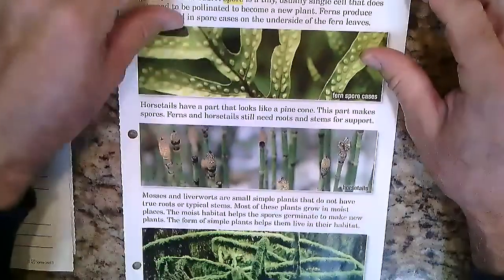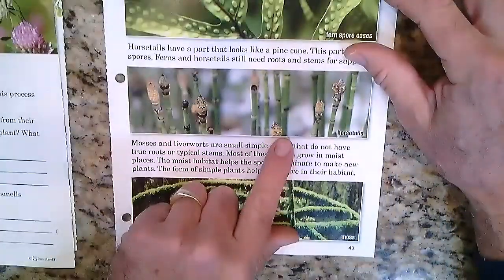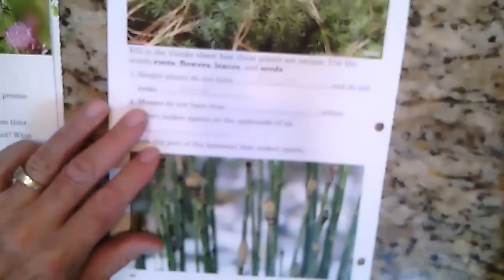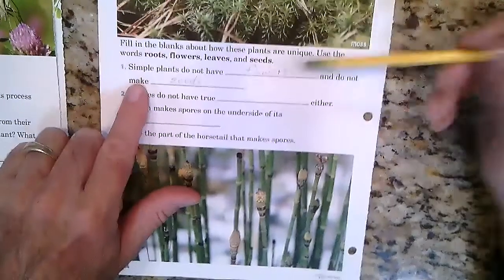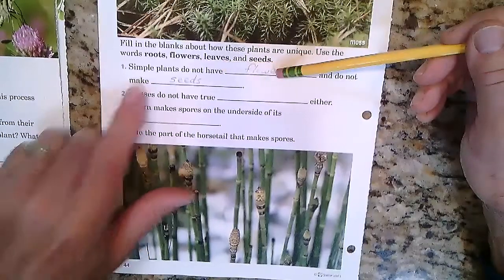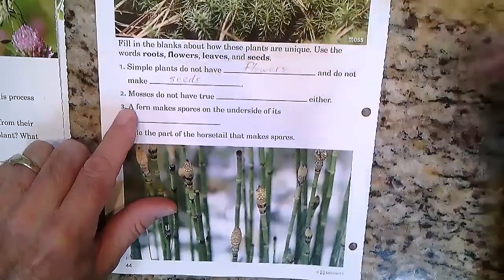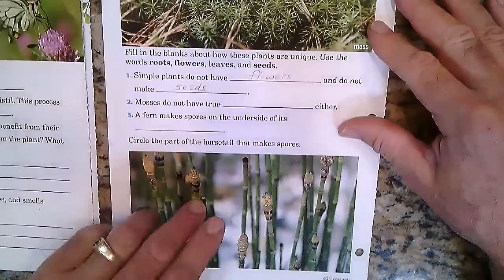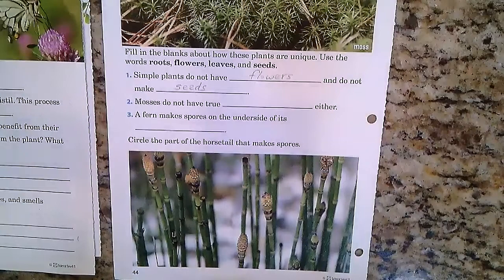Very cool. Some other spore-producing plants are horsetails and moss. And then on this side, again, you're finding out that simple plants do not have flowers and they do not make seeds, okay? So that's important to remember. And so that's kind of what you'll go through this week on that.